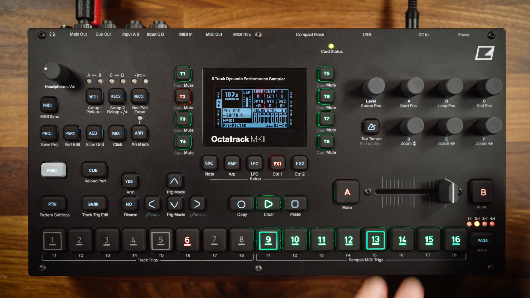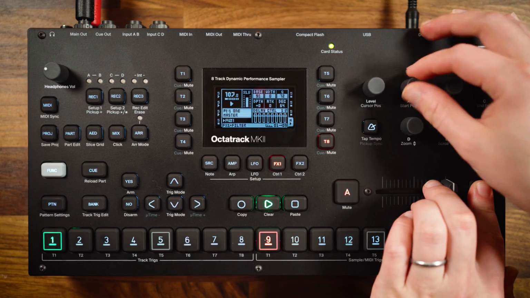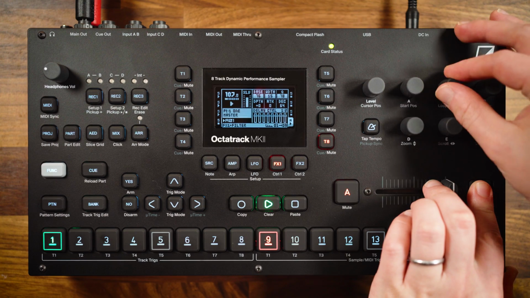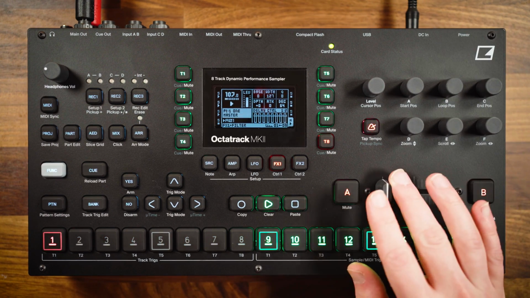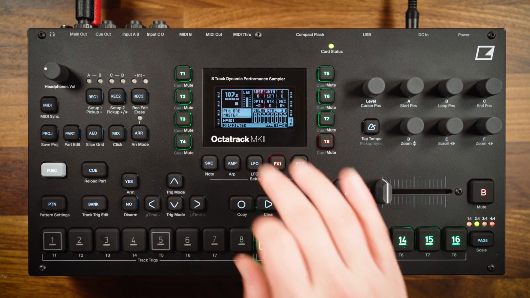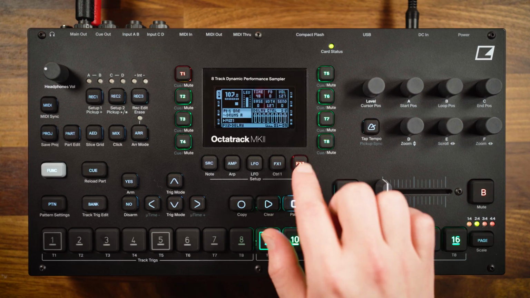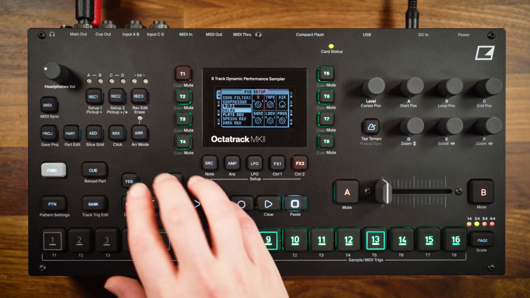Maybe that filter I think is a little too much. So I'm gonna turn down the filter to let more through. And then maybe the drums can get some lo-fi. I love lo-fi.